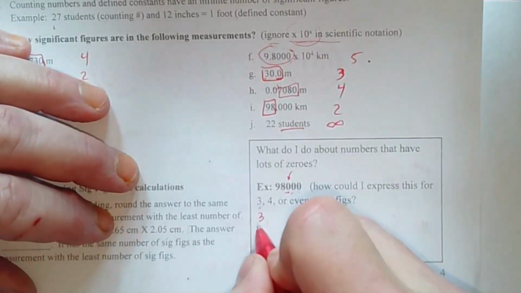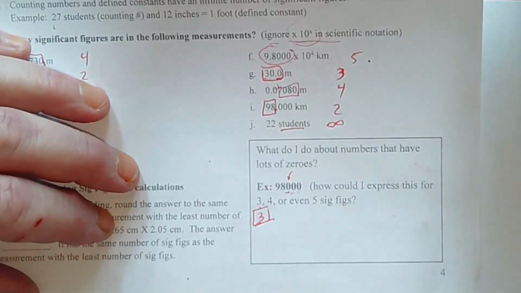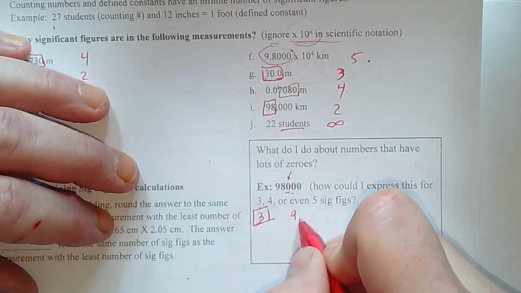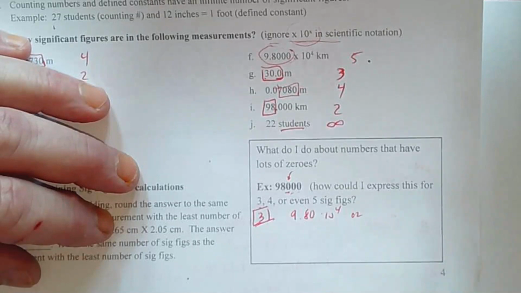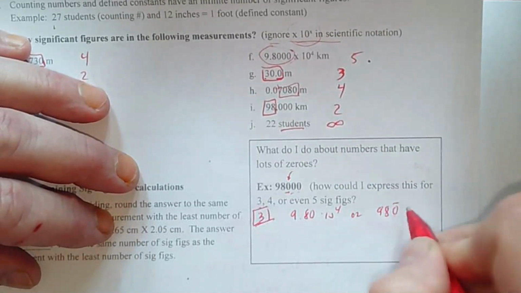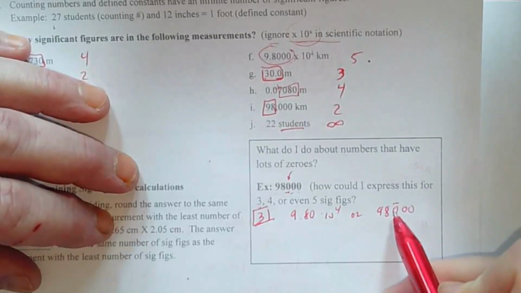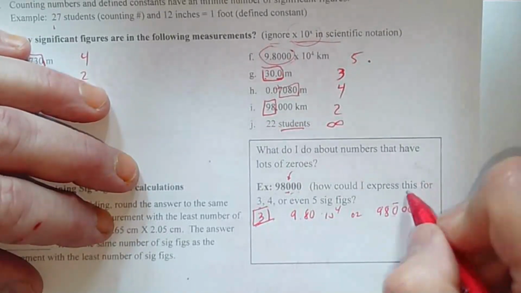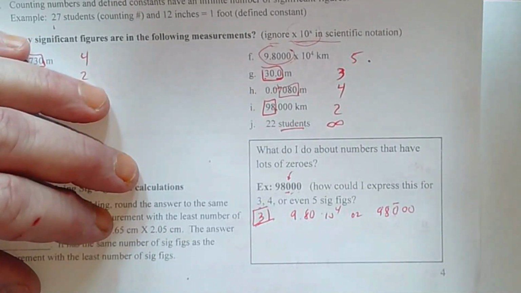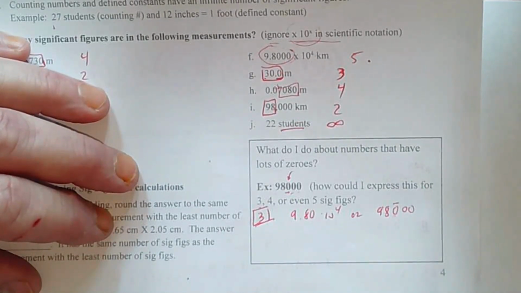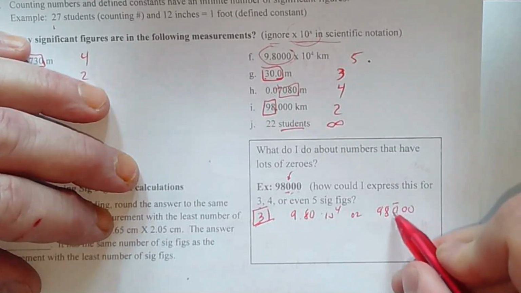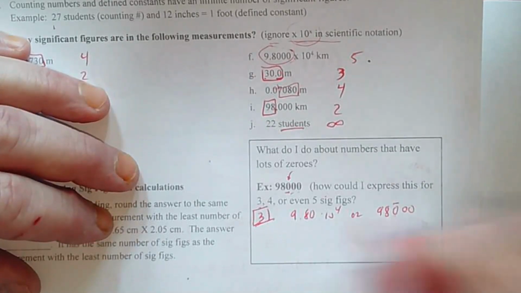So if I had to write this with 98,000, but this middle 0 here was significant, I could either write it in scientific notation, 9.80 times 10 to the 4th, or without scientific notation, I'd write it as 98,000 with a line over this first 0. This line over this first 0 indicates that this is the last 0 that is significant. This is saying that this 0 is significant, these 2 are not.